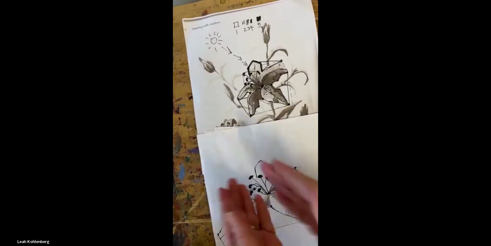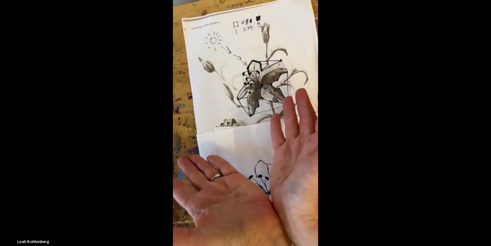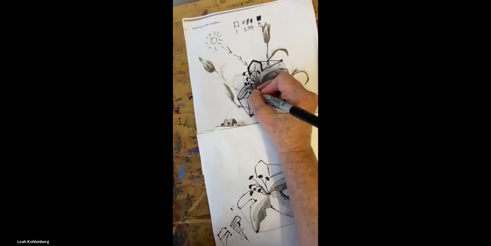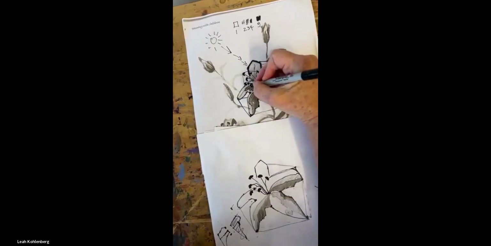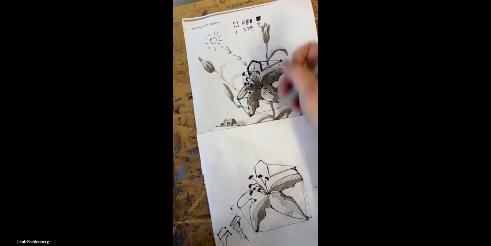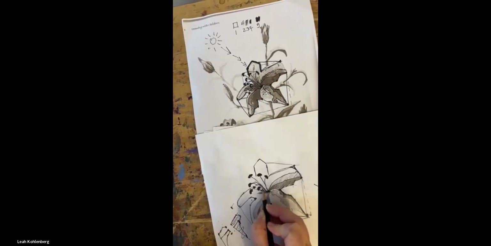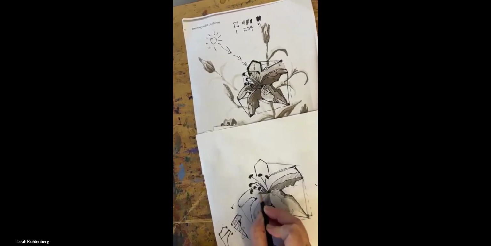Until we get to these 2 petals, which are opening up to the sun. So the dark, medium, light pattern has a slightly different take here. It looks like this. It comes in like this in the center. So in the center, it's dark here, and then as it comes out here, it's medium.